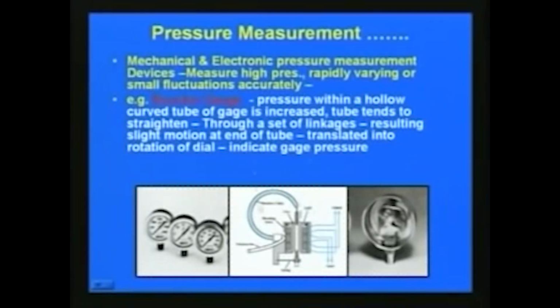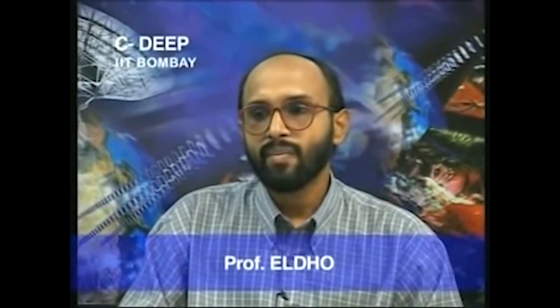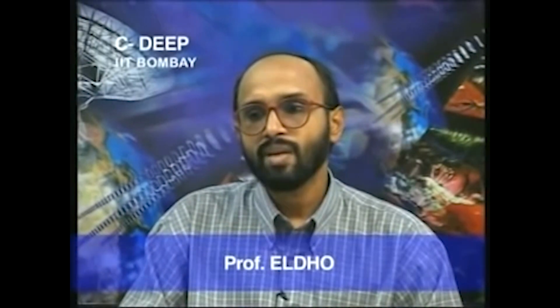So, this rotation is translated into the gauge pressure reading, and then we can directly get the reading. Now, instead of using the manometer or piezometric type pressure measurement, nowadays we are generally using pressure measurement with mechanical or electronic type pressure gauging equipment like a Bourdon gauge, as we have seen.